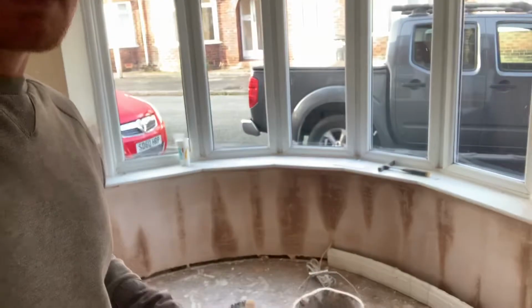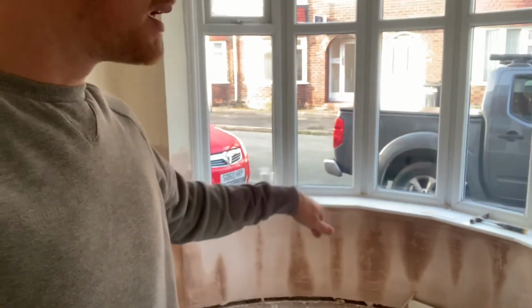The other option I had was to put another radiator in that front bay, but then you're just relying on the tenants putting the heating on all the time when it's cold, which doesn't always happen, so you're still going to get that risk.